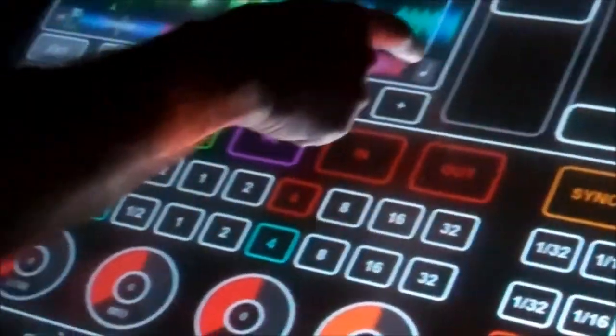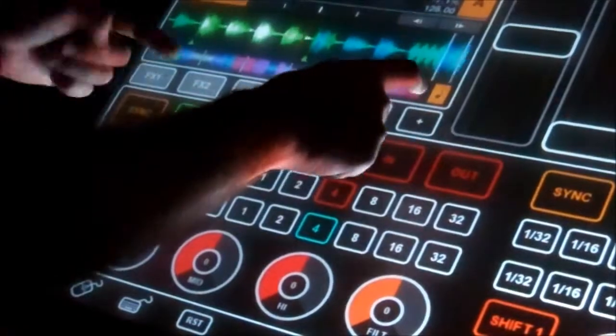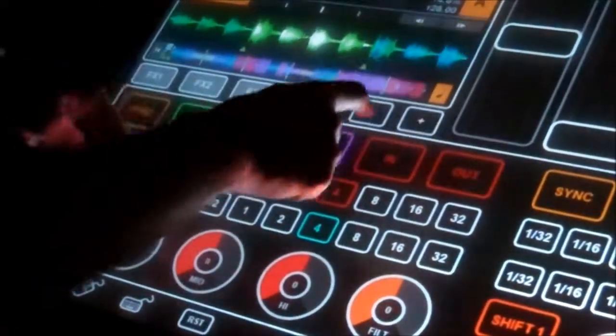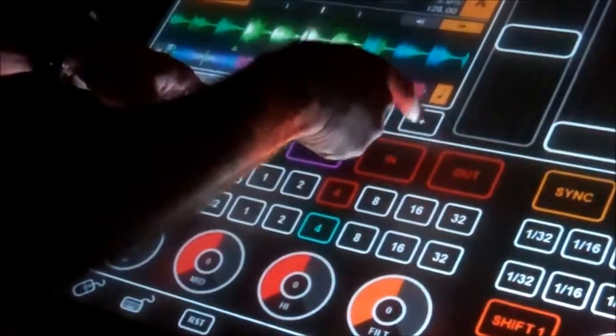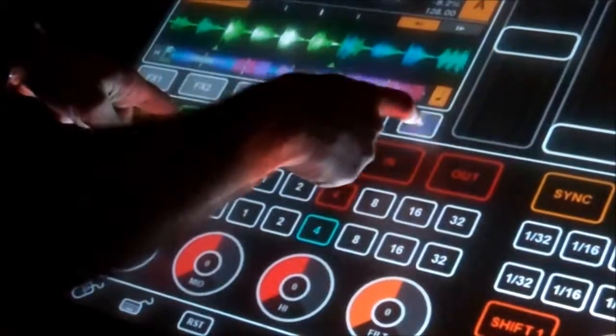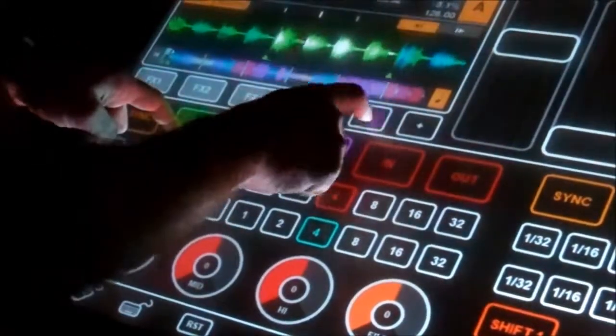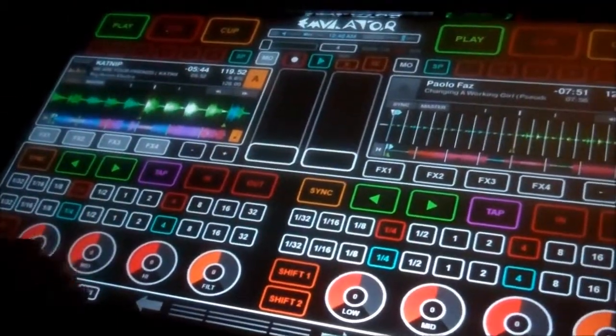You're change there, but if I leave master tempo on, and if you want to go really fast and speed up, you hold this button here and this. You can go really fast. Okay, so there we go. What have I missed here?